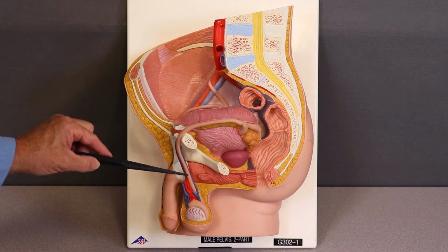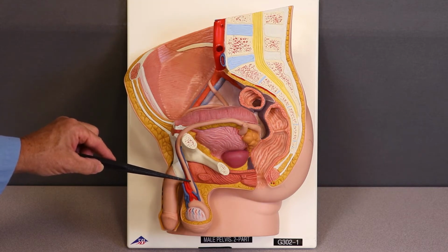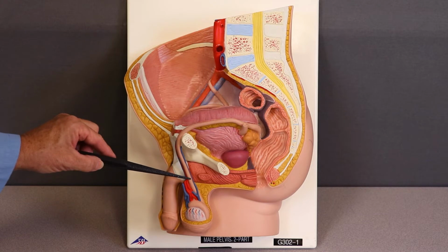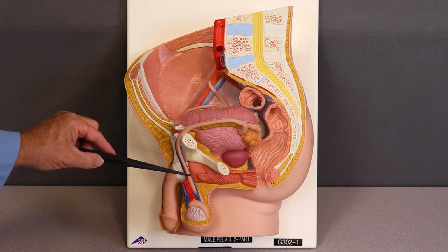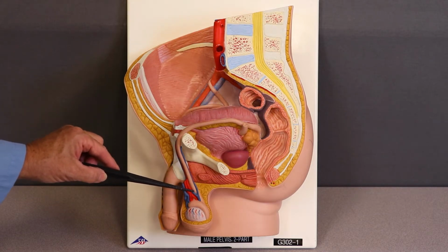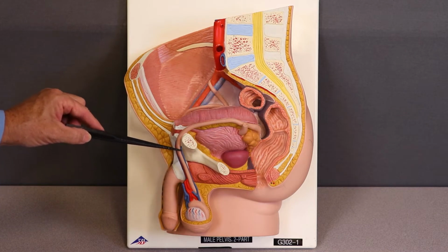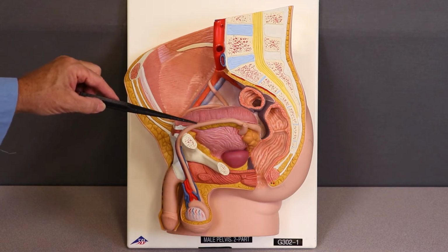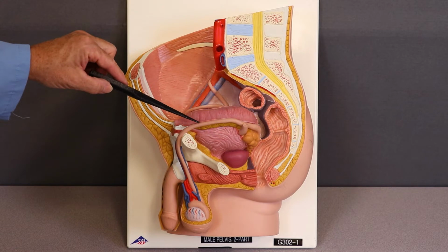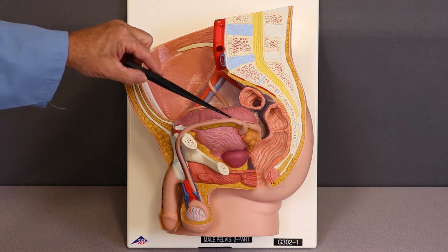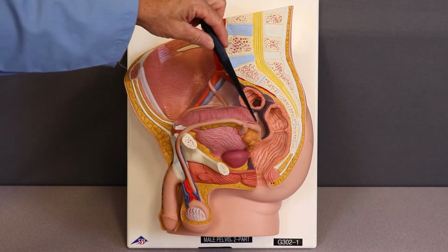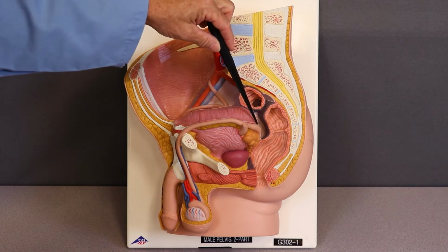okay? Now, this duct has several different names. I call it the vas deferens. Other people call it the seminal duct. Other people call it the ductus deferens, okay? So the vas deferens comes up, loops its way over the pelvis, loops its way over the bladder, and we're going to take a posterior view of the vas deferens in a second.